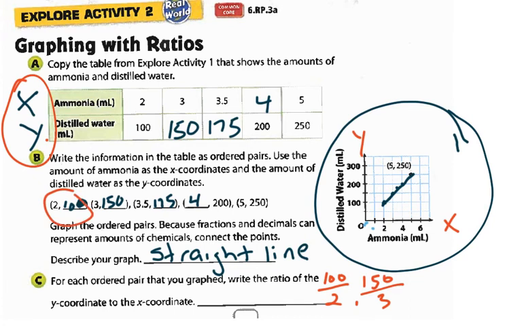So here are those ordered pairs, you're just kind of writing them backwards. 175 over 3.5, and then we would have 200 over 4 and 250 over 5. Okay? Hope that makes sense for you.